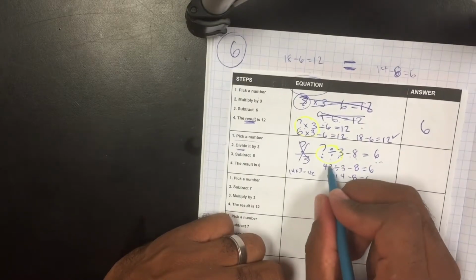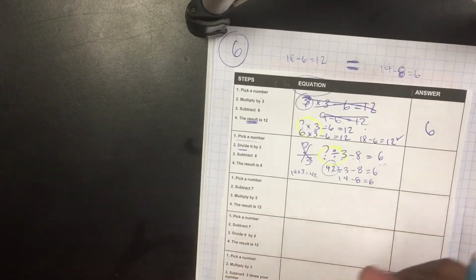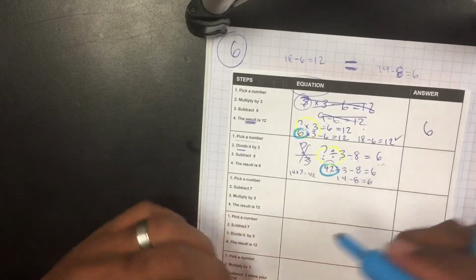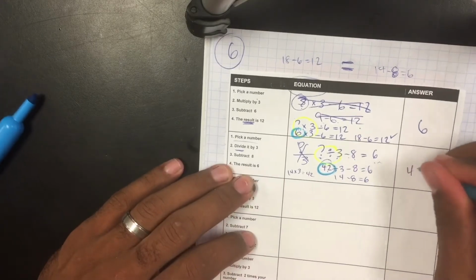So our number is 42. And our result here was 6. So 42 is our answer.